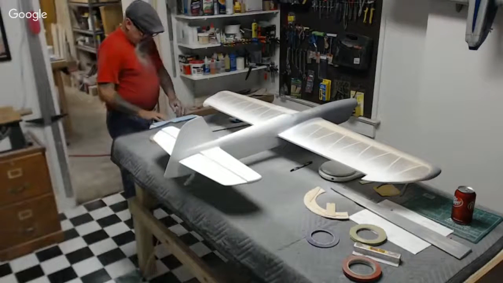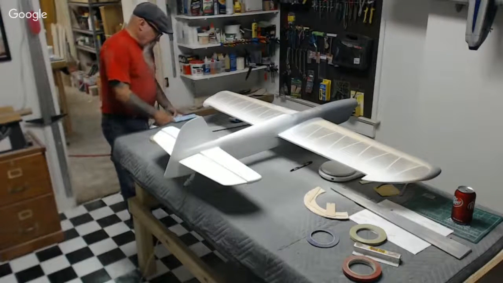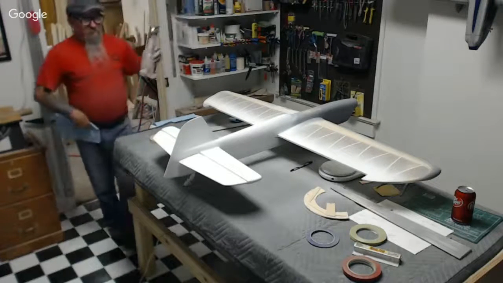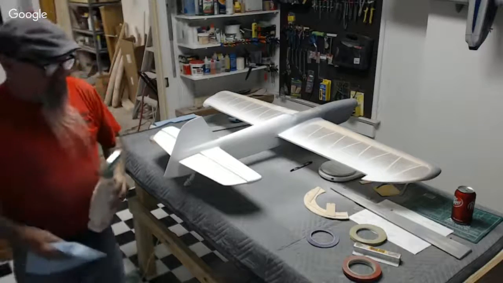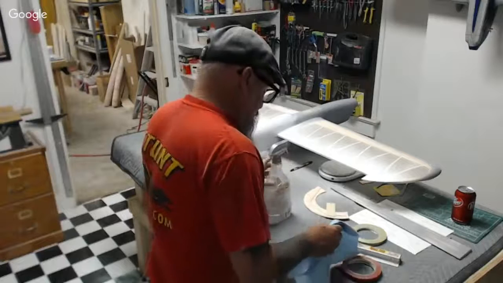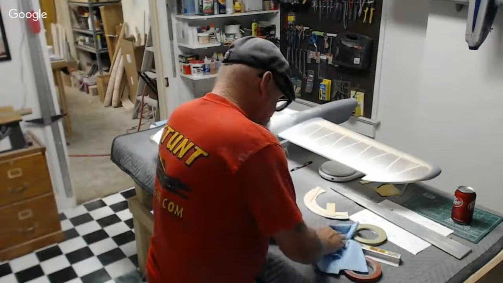That's an old roll I had. I'm hoping that it'll clean up, and we'll see how. I'm going to clean the edges up from all the sawdust and stuff, and we'll see how sticky it is. But to me, this is the best stuff.